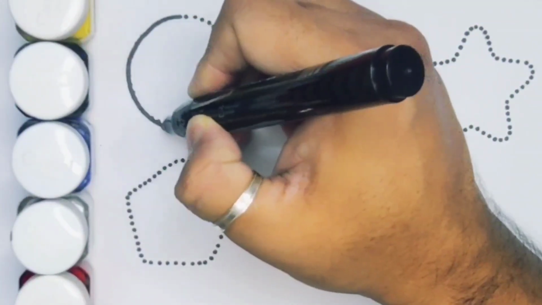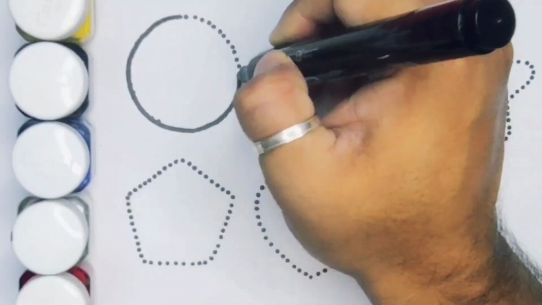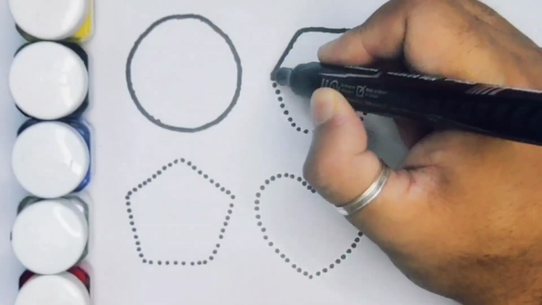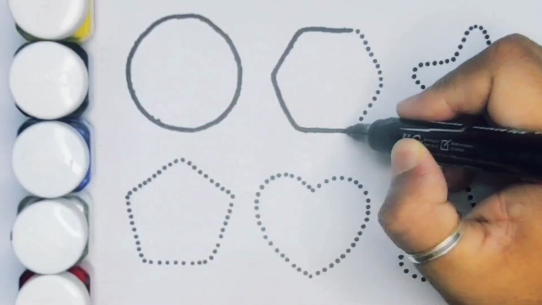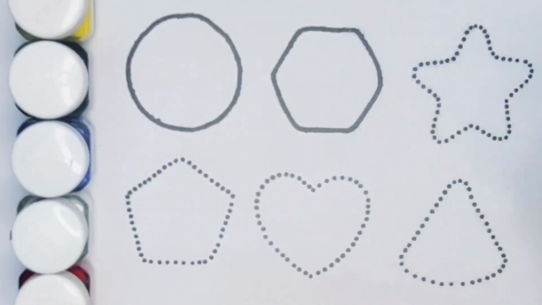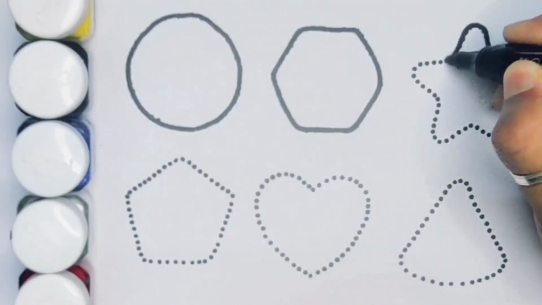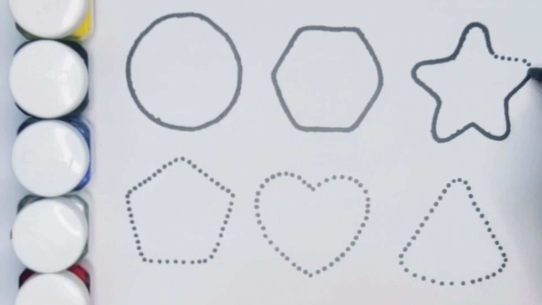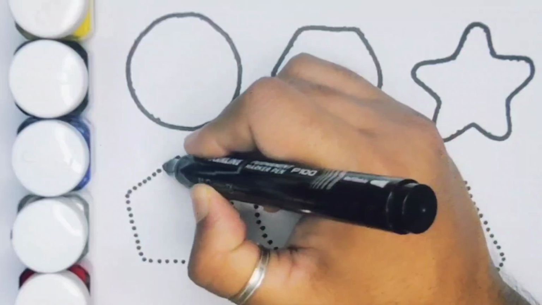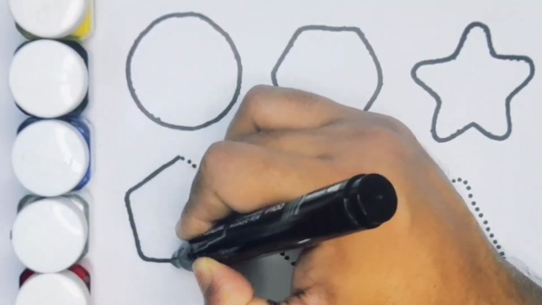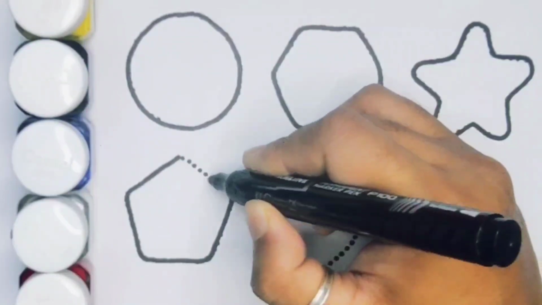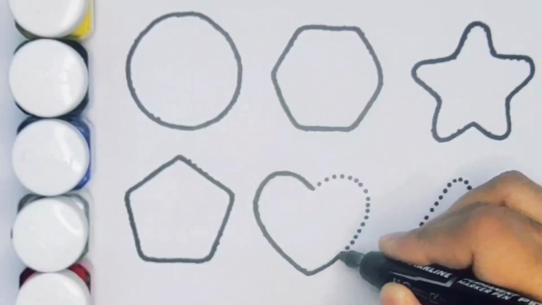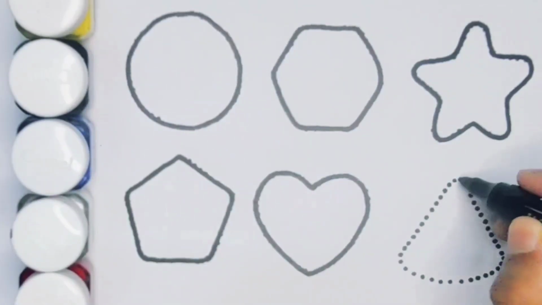Circle, next kids, hexagon, next kids, star, next kids, pentagon, next kids, heart, next kids, triangle.